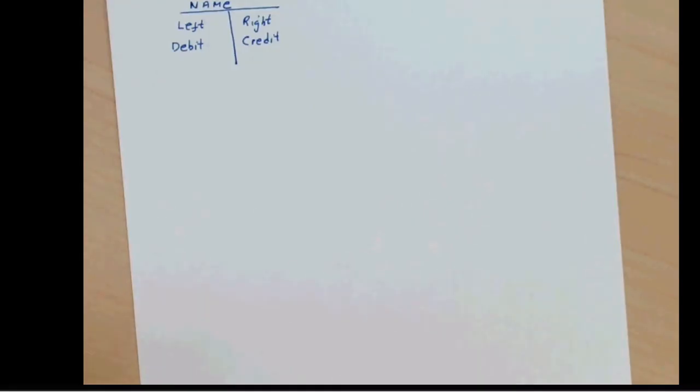Now, what do we put on the debit side or the credit side? Well, we put a dollar value depending on what the transaction is that we're analyzing. And what you have to determine, and this is important, once you evaluate that transaction, is on what side are you going to put the amounts of money? Are you going to put them on the debit side or the credit side?